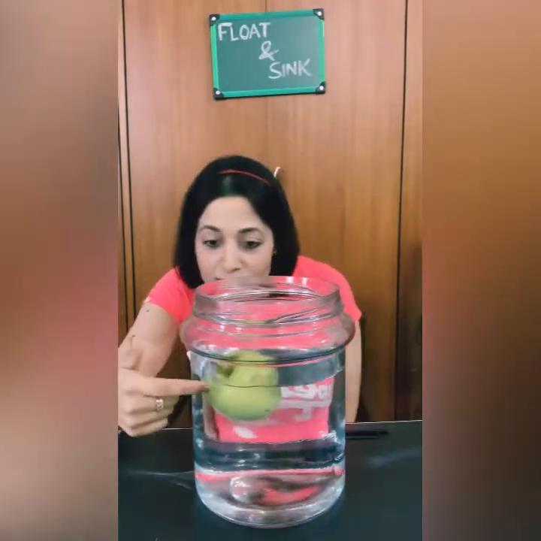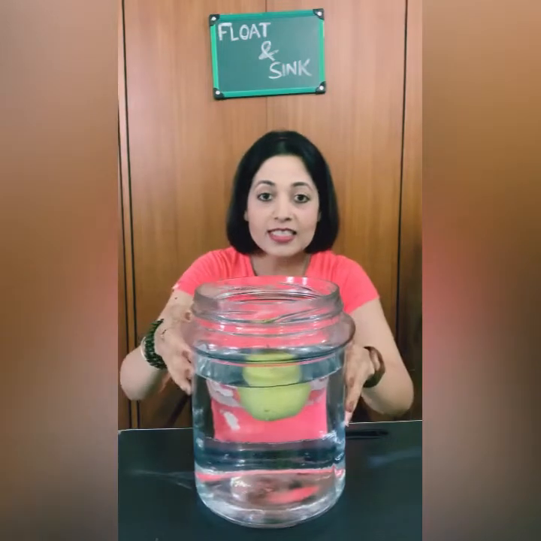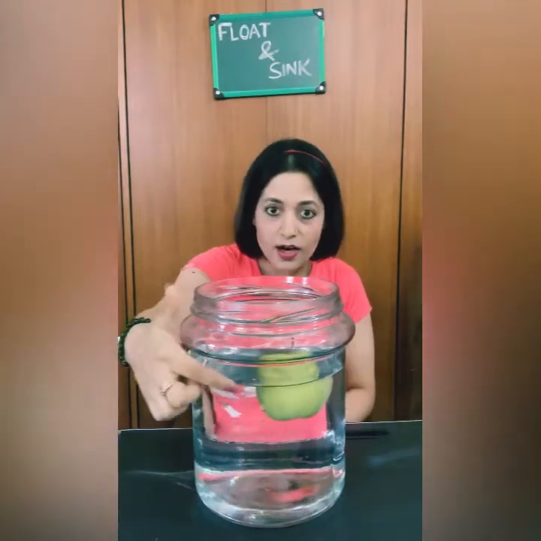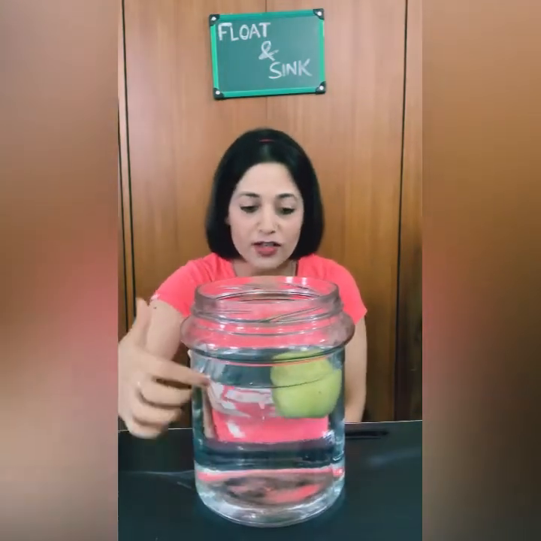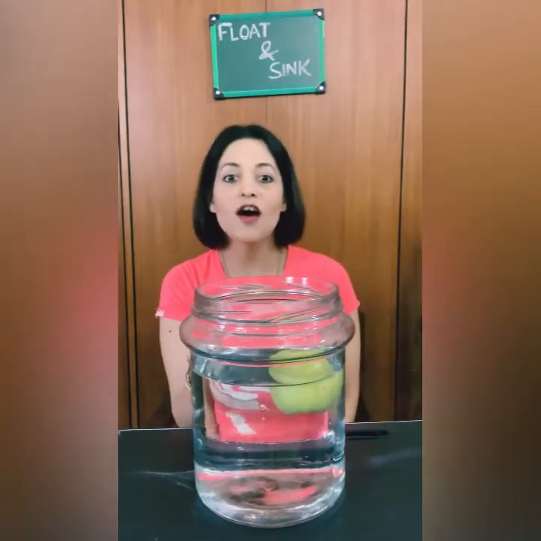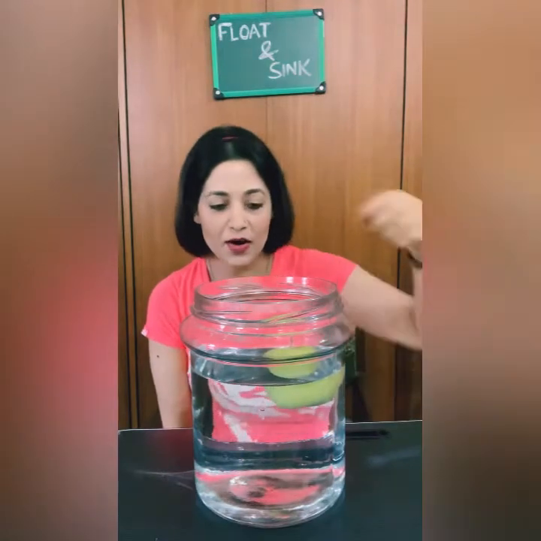Look! It's floating. It stays on the surface. It is staying on the surface of the water. So it is floating. The apple is floating.